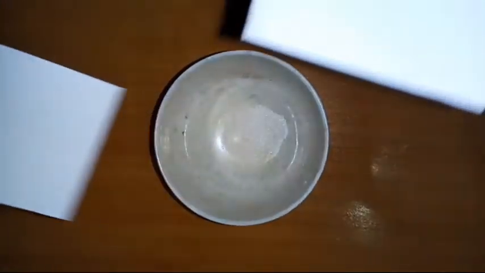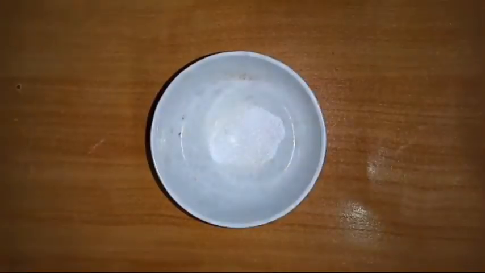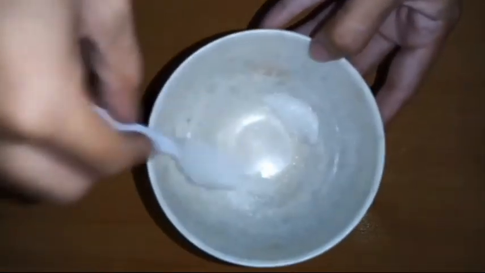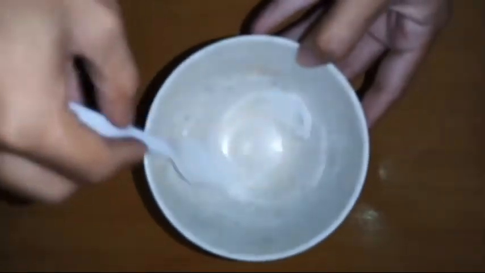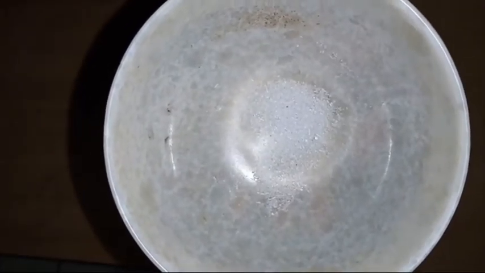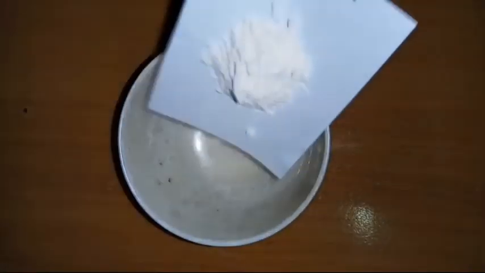Next, iodized salt and monosodium glutamate. And last, flour and face powder.